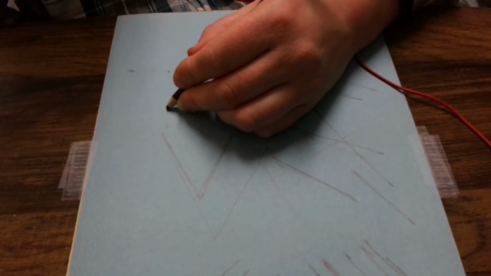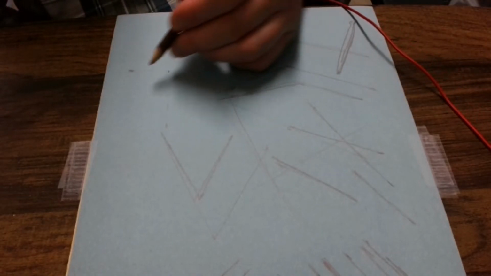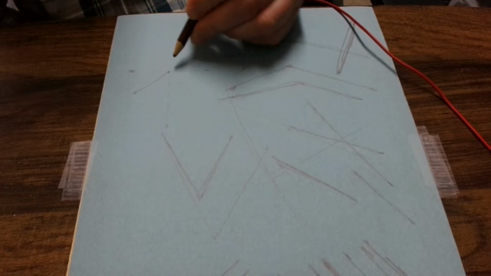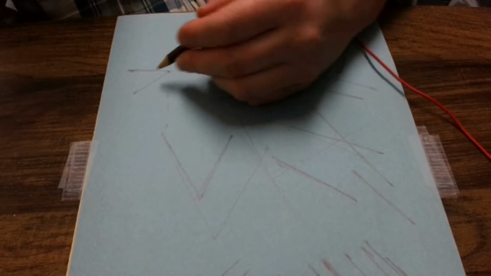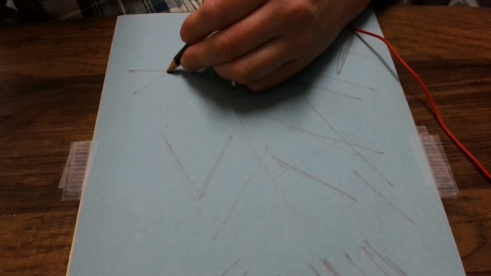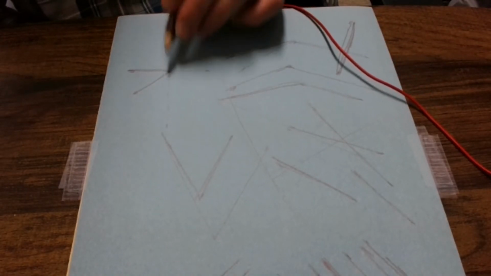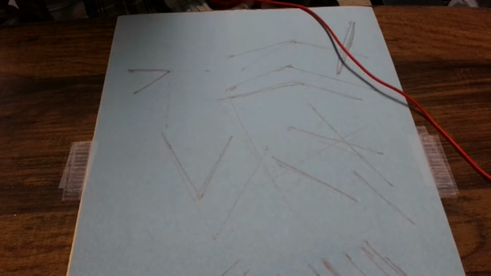But the vertical line's more the dotted line. Then you create your angles. Oh, and you always start left to right. I need to remember that because I do not follow that convention at all.